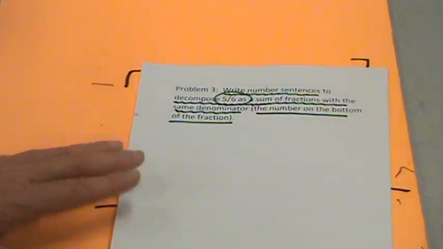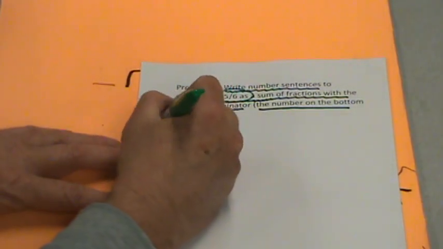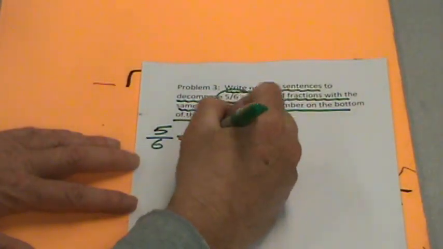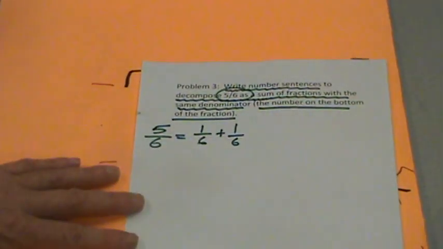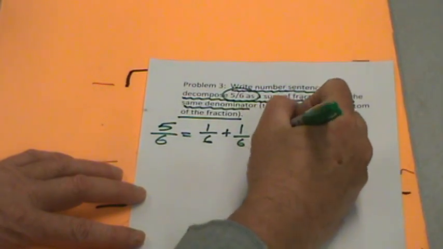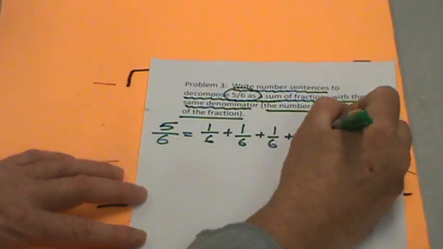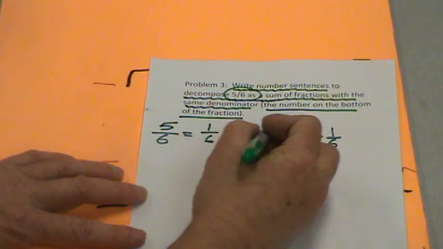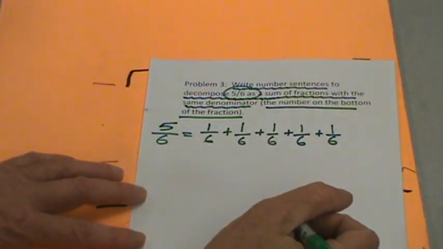Remember, we don't add those, okay? So let's go ahead and get started on that. And we'll say, let's start with 5/6. That's what we're working with. And we're just going to decompose it using 1/6, okay? 1/6 plus 1/6 plus 1/6 plus 1/6 plus 1/6. We have 1, 2, 3, 4, 5, 6, okay?